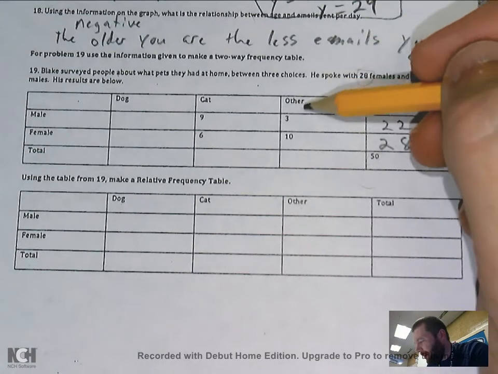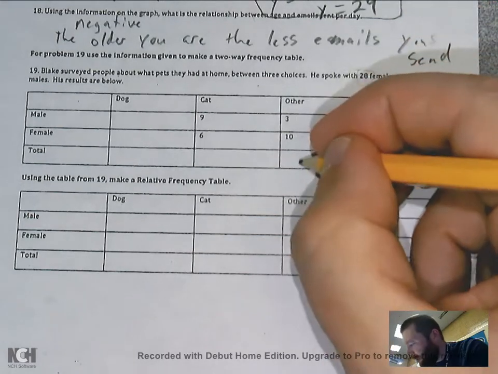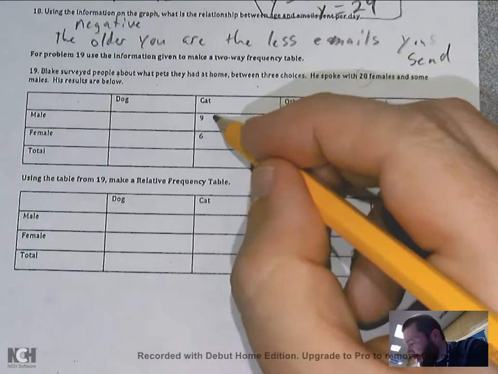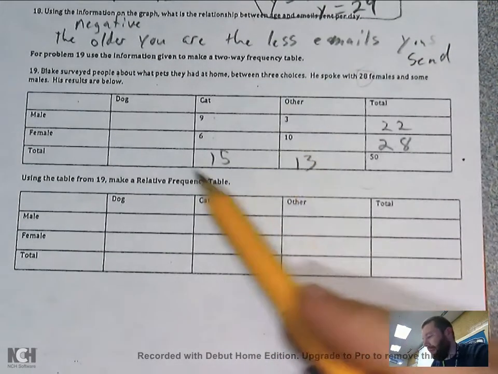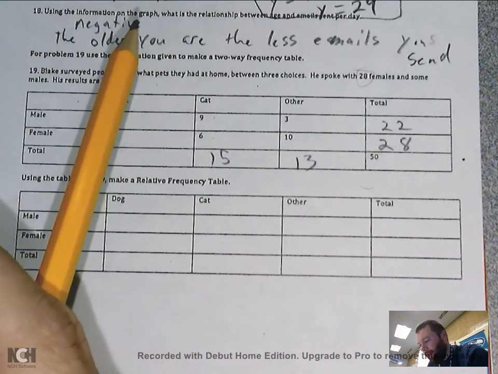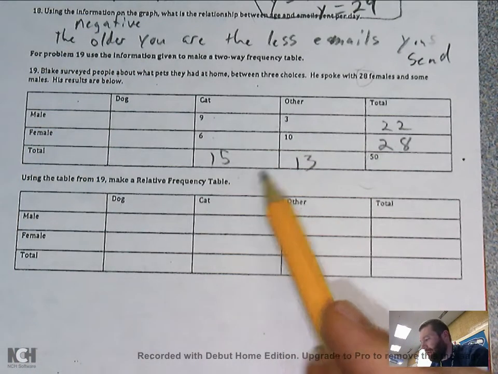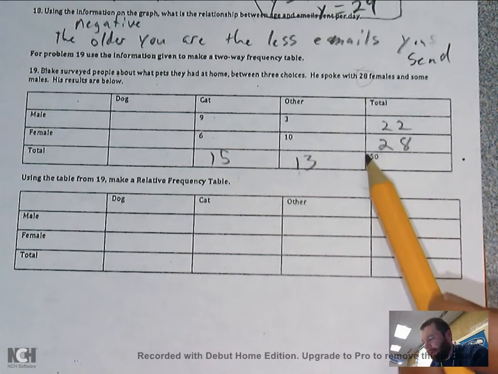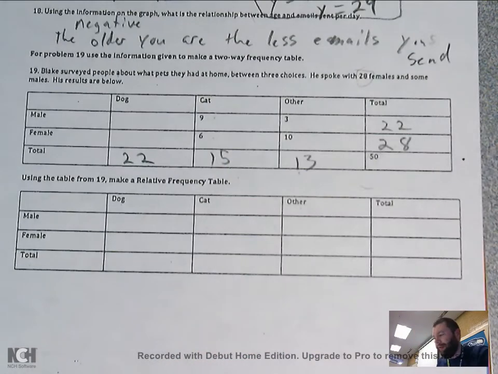Okay. Then I'm going to go ahead and finish totaling these up. So 3 plus 10 is 13, so 13 had other pets. 9 plus 6 is 15, so 15 people had cats. Then to get how many people had dogs, 15 plus 13 is 28. So again, if it all adds up to 50, that means 22 people have dogs.